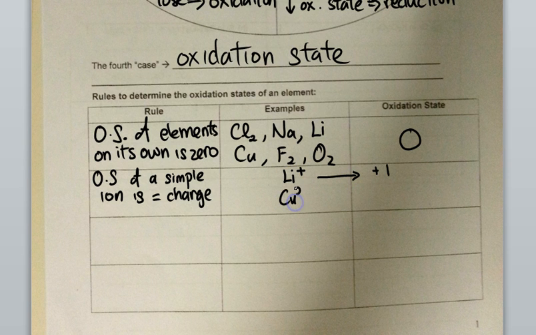If I have a Cu2 plus, the oxidation state is +2. If I have a F minus, the oxidation state is -1. So you can see it just simply follows the charge. So plus, +1. 2 plus, +2, minus, -1. So the oxidation state follows the charge for a simple ion.